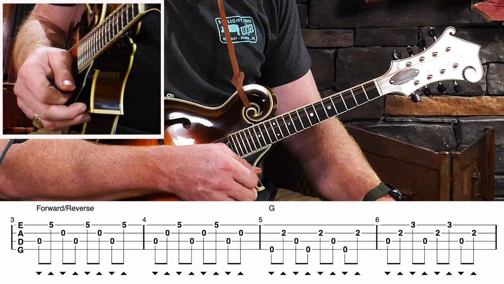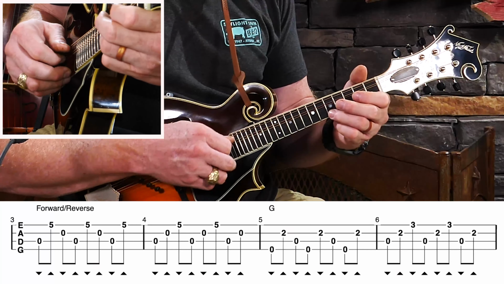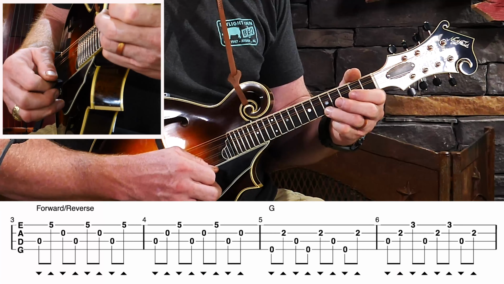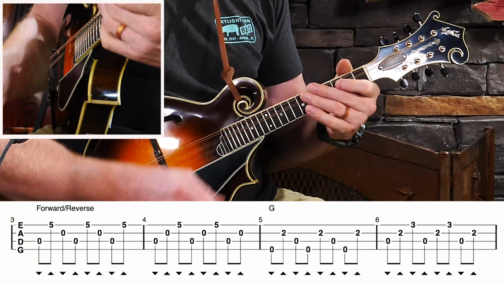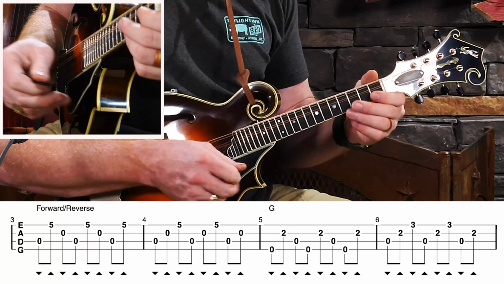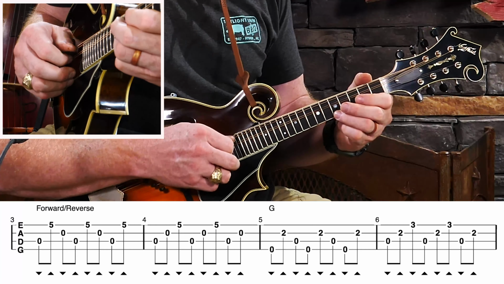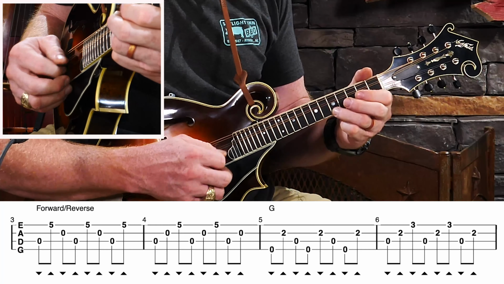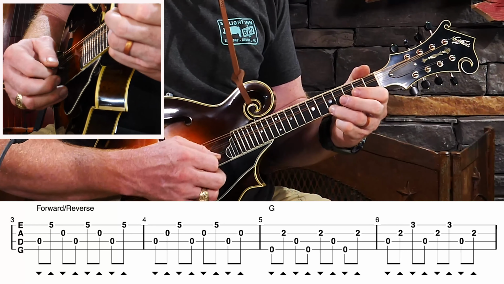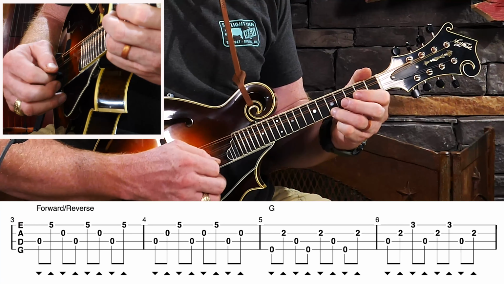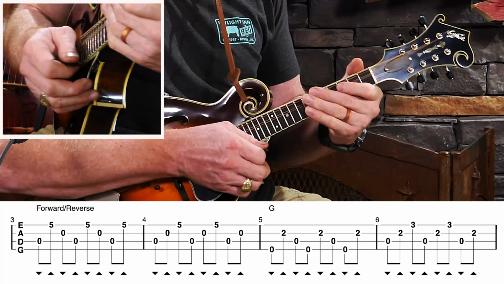Now, speaking of doing it both ways, let's switch to a forward roll in the next measure. So when we do those back to back, and this is more of an exercise than what you would actually play in the song, even though it sounds beautiful, those first 2 measures sound like this. Then forward. Pretty cool.